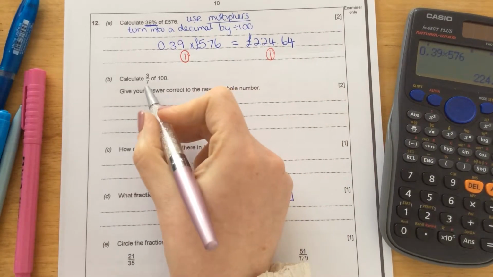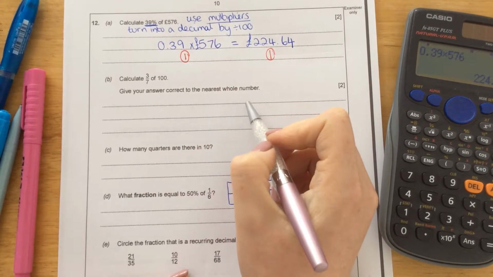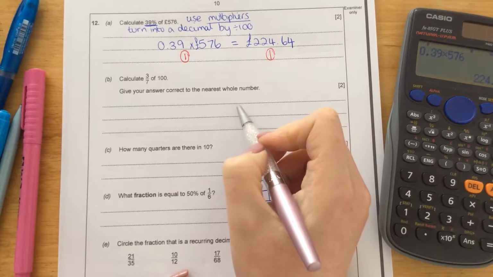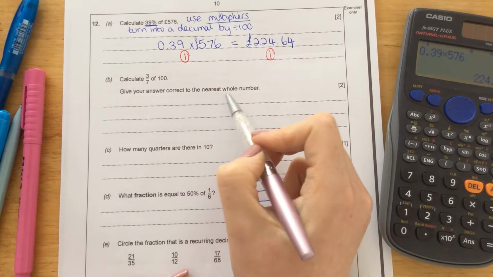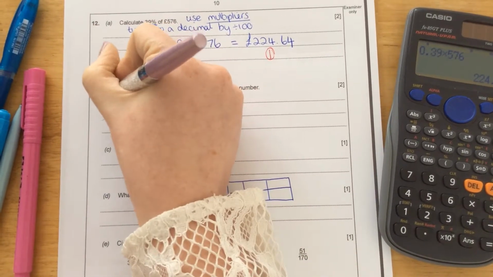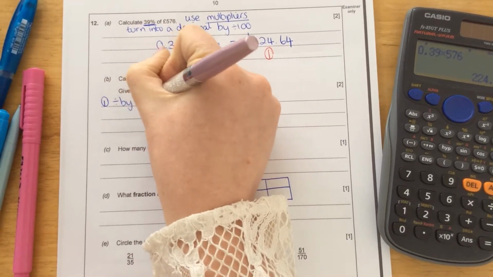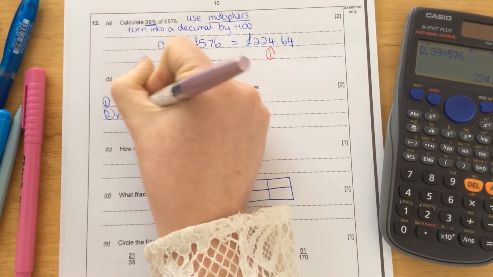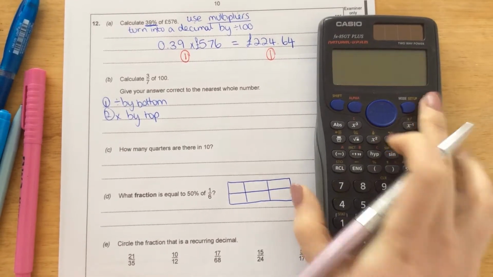Part B. 3/7 of 100. Give your answer correct to the nearest whole number. So the 2 things to do here, first of all find the answer and then round. So 3/7 of 100, usually on non-calculator we would step 1 divide by the bottom, and step 2 times by the top. So you can do that on the calculator again.